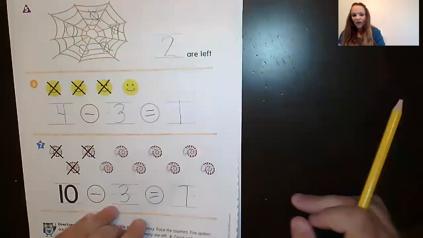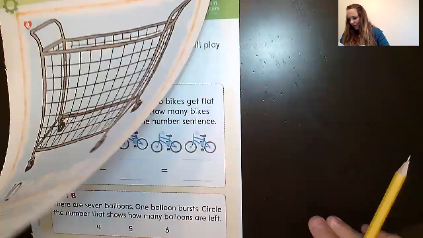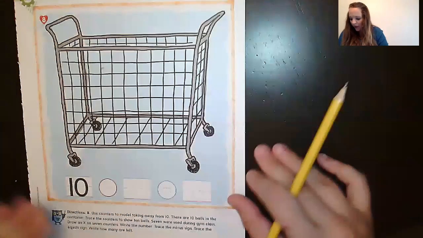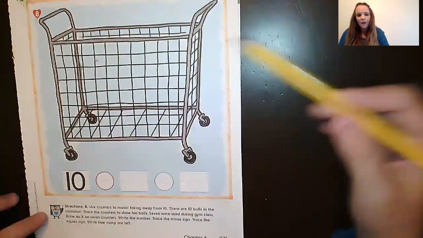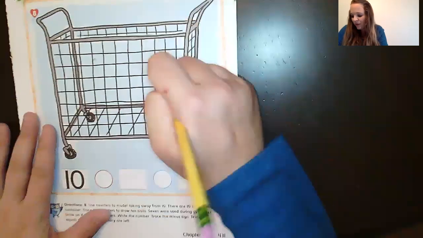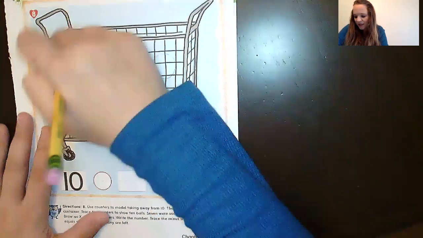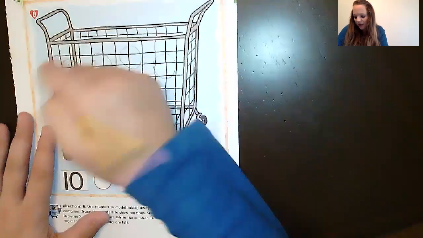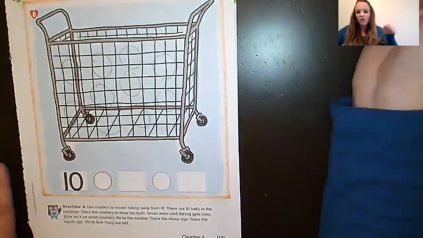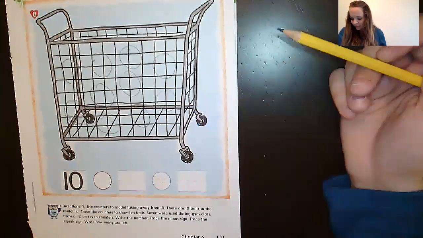All right, guys, rocking and rolling. We just have a little bit left to do. Let's see, we might get to all of this. We'll see. All right, there are 10 balls in this container. Let's draw 10 balls. 1, 2, 3, 4, 5, 6, 7, 8, 9, 10. This looks like Coach's little cart that he has with balls, right? So we have 10 balls in here.